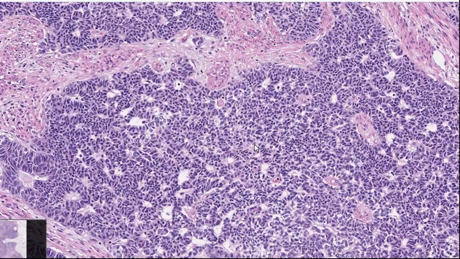So anywhere you get a mass arising or located in that zone, you can suggest a mesonephric adenocarcinoma. And if it is arising from the endometrium, then it should be a mesonephric-like adenocarcinoma.